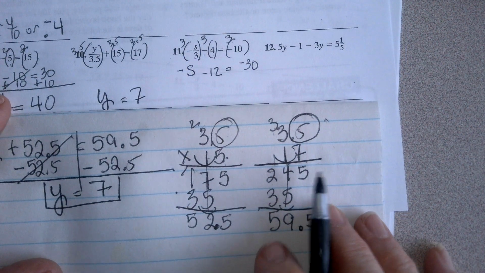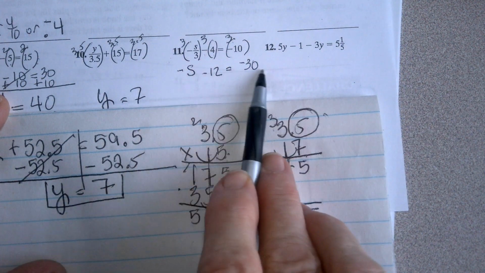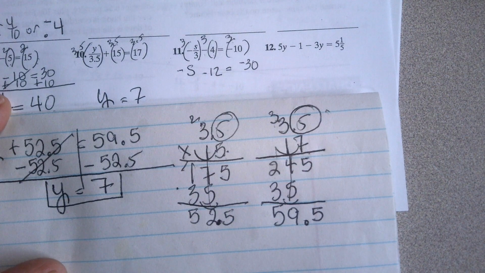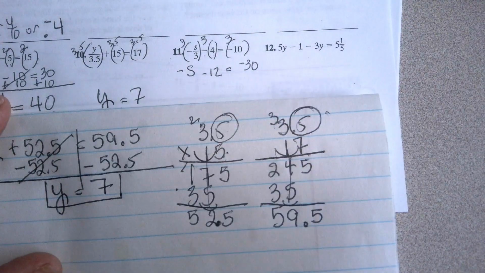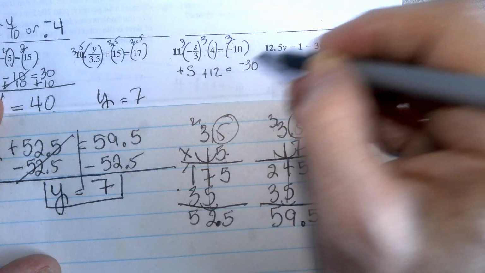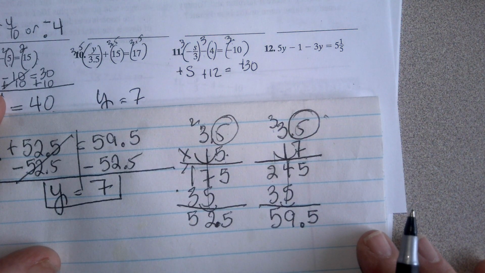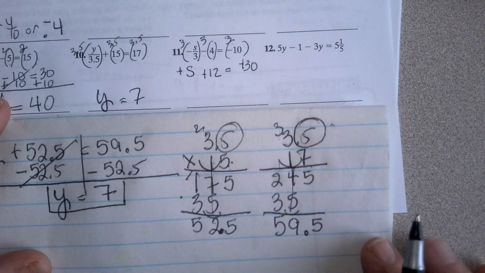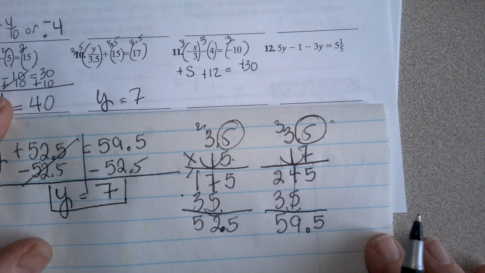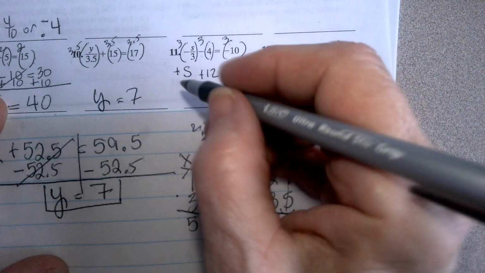Now, you're right. What I don't like now is all of these negatives. And if you change all the signs, as long as you do it to all of them, you're still doing that balance step. So I can make this plus, plus, and plus. And now can you solve it? Now it's just got one step to go. Who knows the one step? Minus 12.